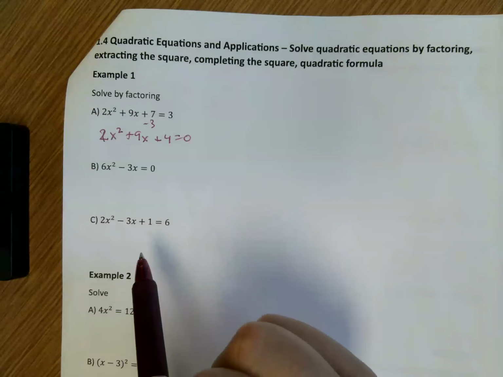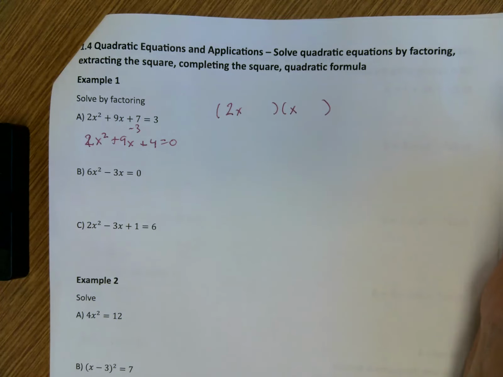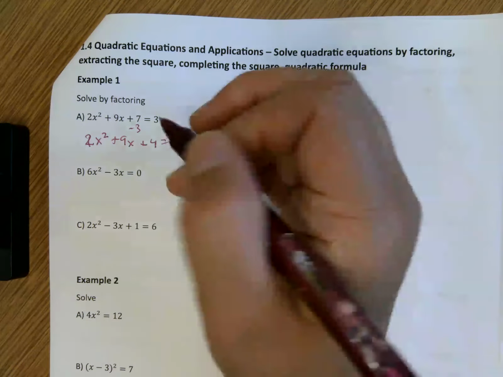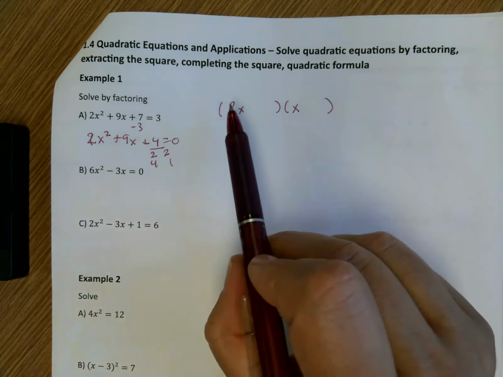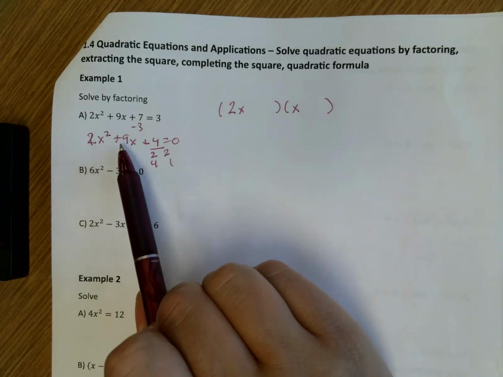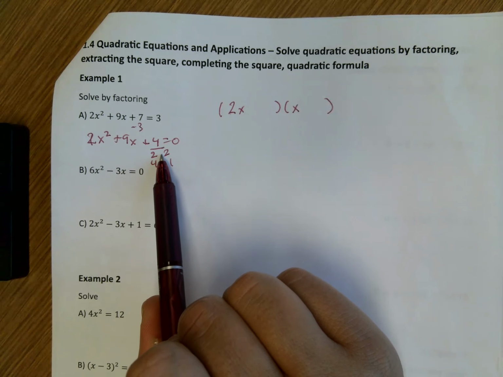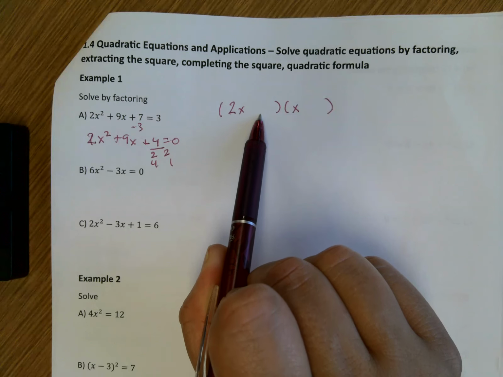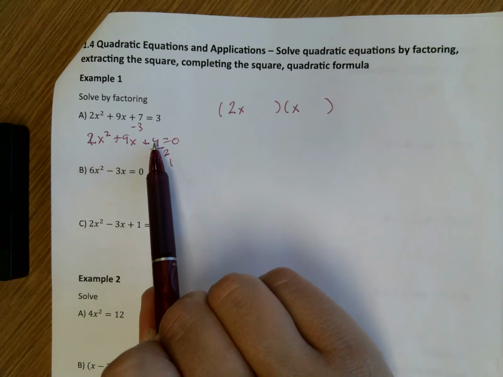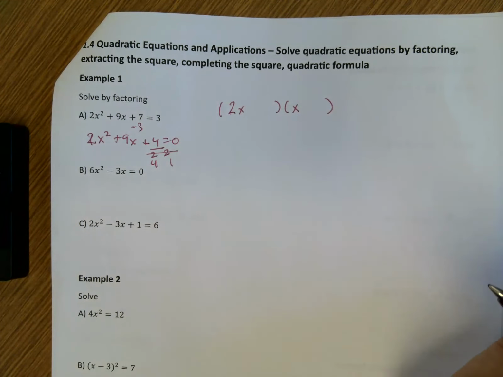Now you should check to see if they have anything in common. Do 2, 9, and 4 have anything in common? They sure don't. So now I'm going to break that up. 2x squared can be broken up into 2x times x. Now I have to figure out the pattern for 4. My options are either 2 and 2, or 4 and 1. Here's the thing. Because of this 2 here, and because none of these three terms have anything in common, I don't even have to test these two. Because if I plug that 2 there, that 2x and a 2 would have something in common, and they shouldn't. If they don't have anything in common here, they should not have anything in common in our smaller ones. So I'm not going to test that.